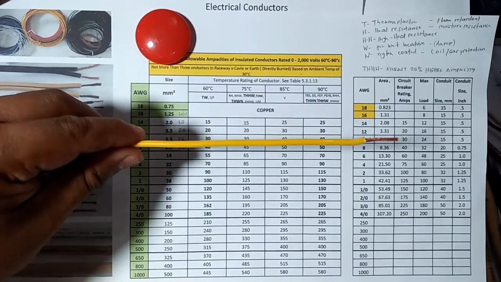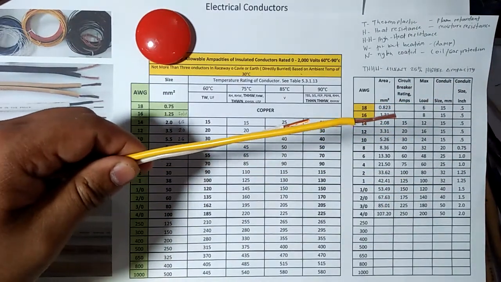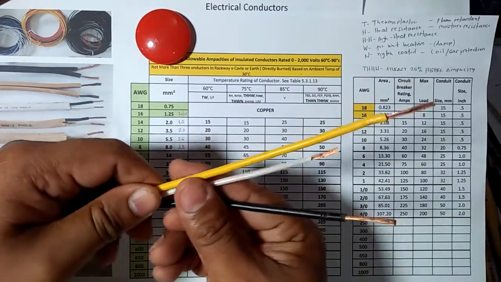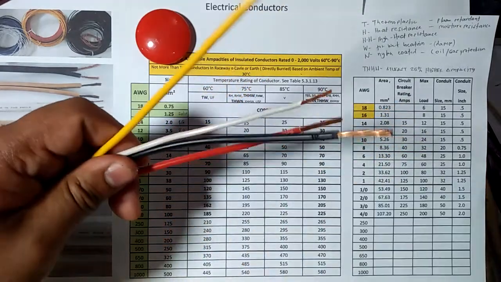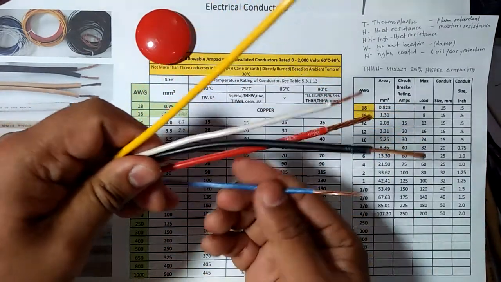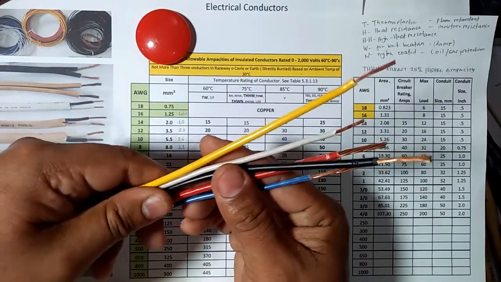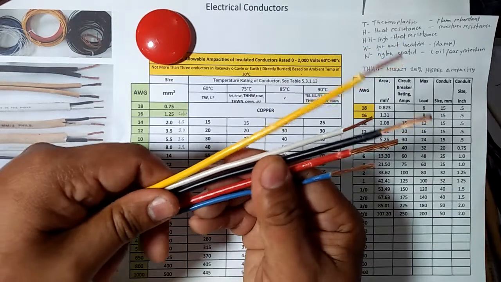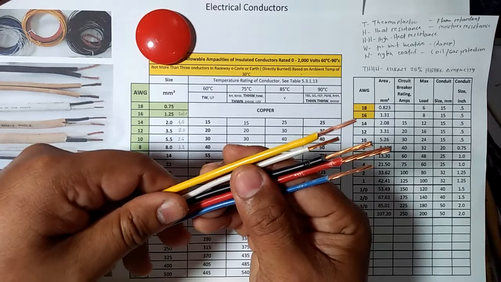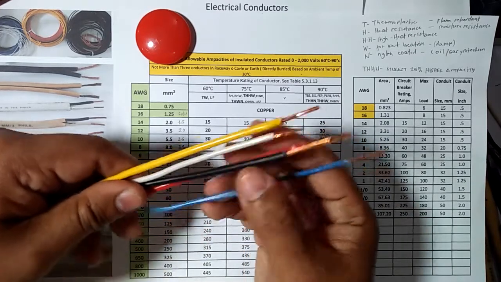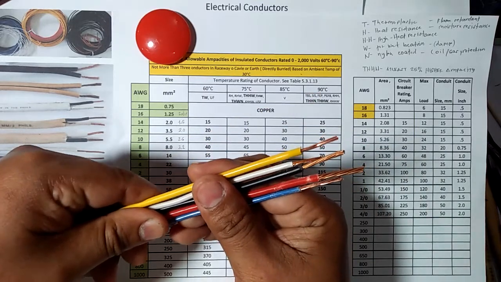Sometimes it is white, black, red, blue, and sometimes gray or green. It's only a color. But the ones that matter are the size and the insulation type.